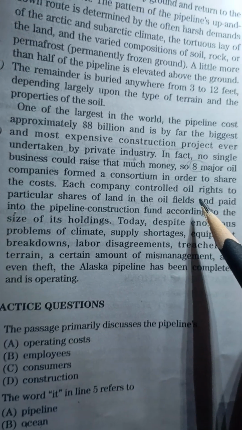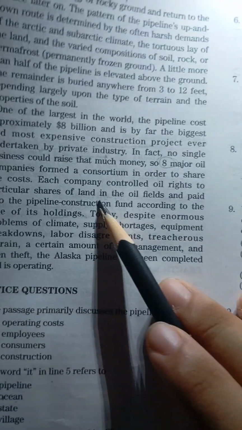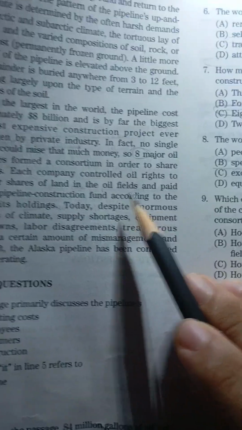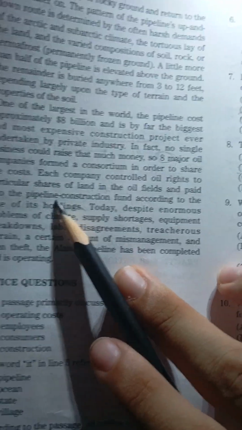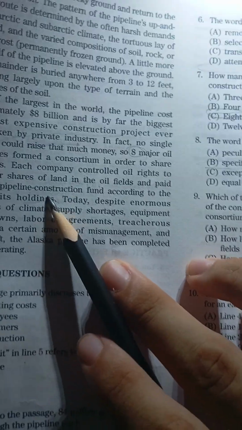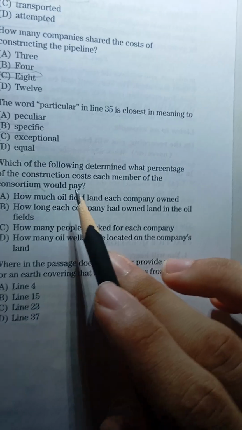Controlled oil rights to particular shares of land in the oil fields and paid into the pipeline. I don't understand this. Would you spare me a second? Pardon my French, but is this nonsense? This is nonsense.